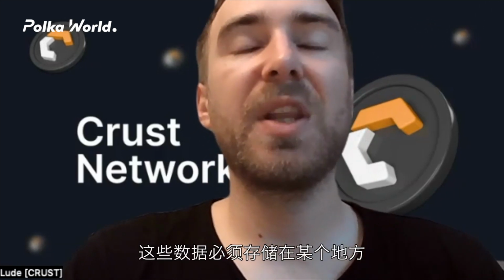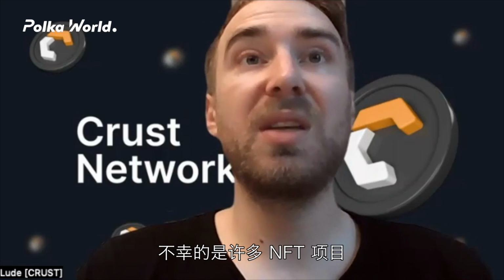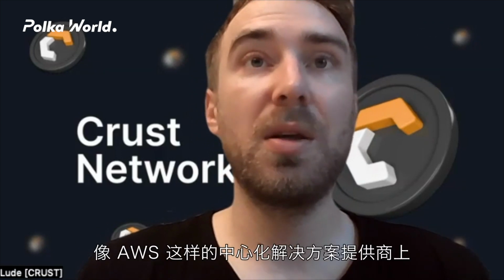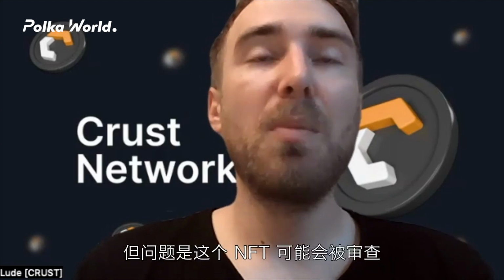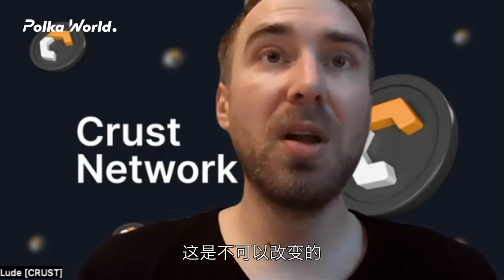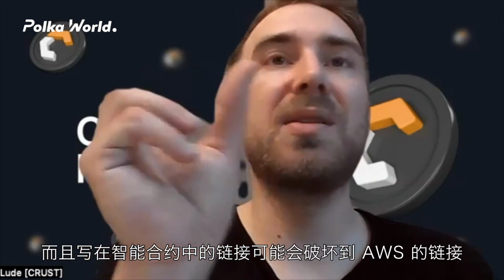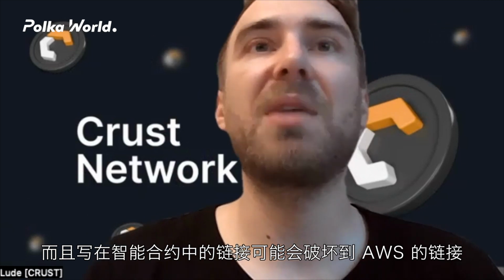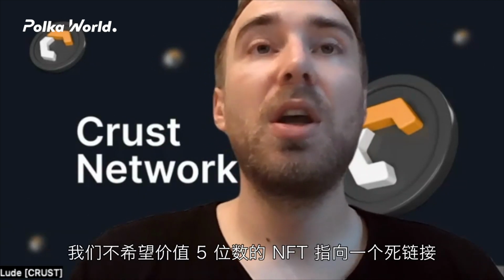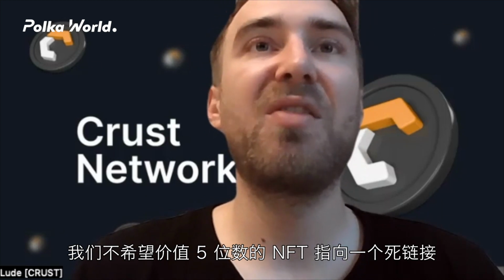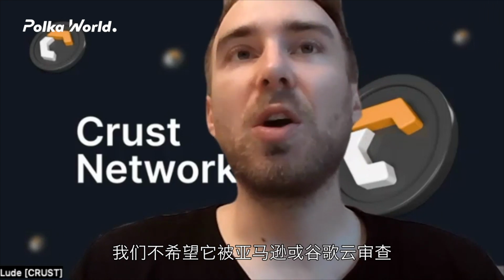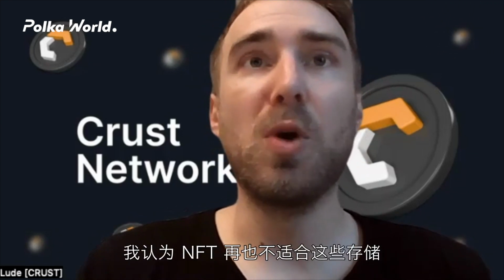And this data has to be stored somewhere. Unfortunately, many NFT projects still choose to store their data on a centralized solution provider like AWS. But the issue is that, again, this NFT could be censored. This is not immutable. And also the link, which is written in the smart contract, can break, which links to AWS. And we don't want our NFT that's maybe worth five digits to point to a dead link and a very expensive 404 error page, or we don't want it to be censored by Amazon or Google Cloud because they think, oh no, this NFT is not appropriate anymore.